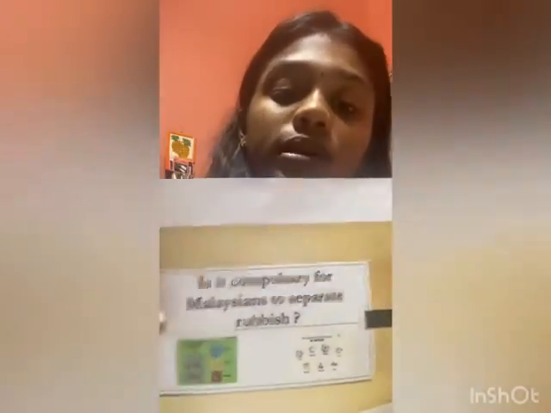The 5 teaching aids that we have created are slides, cards, pamphlets, worksheets, and pictures. The first teaching aid that I have created is slides. Using the slides, I have created a debate topic, which is: is it compulsory for Malaysians to separate rubbish? This debate topic will be helpful to practice their speaking skill and verbal communication.